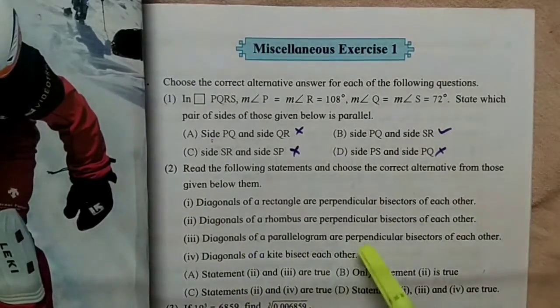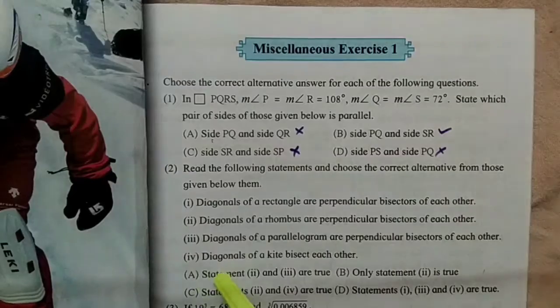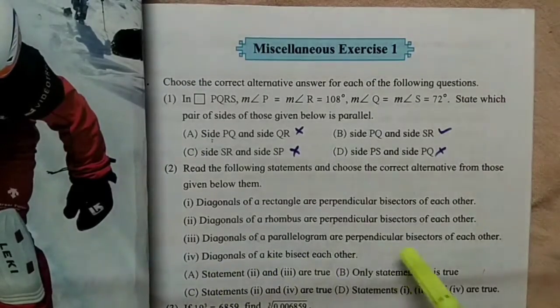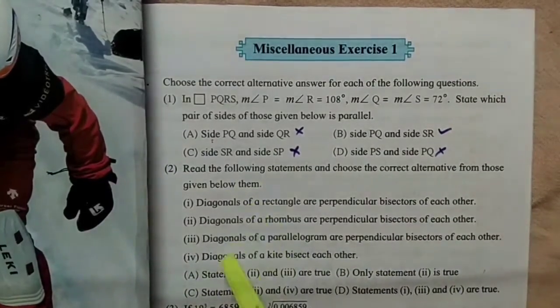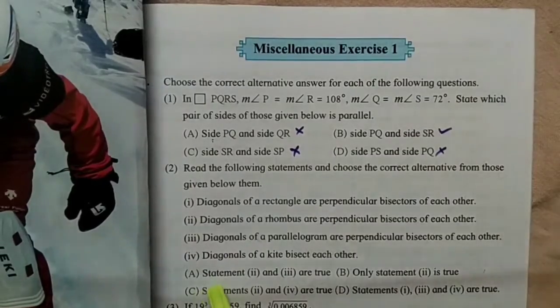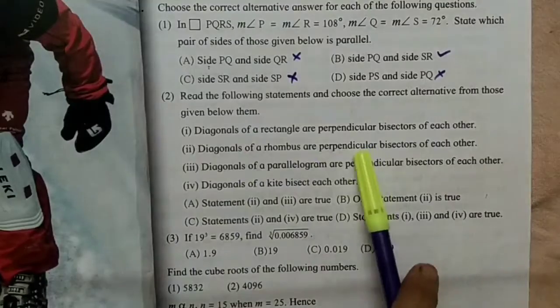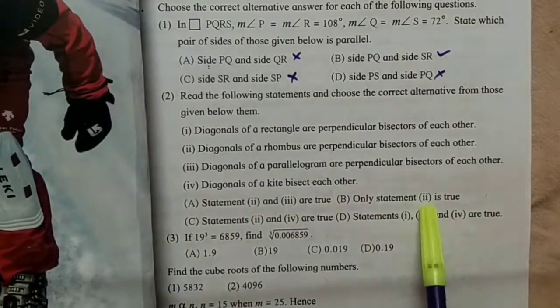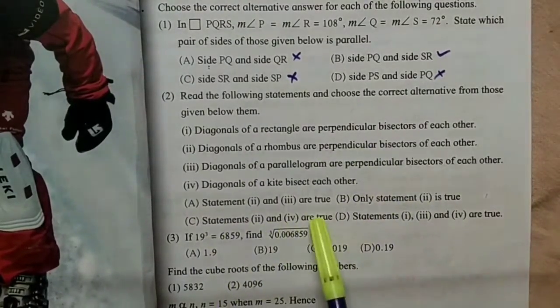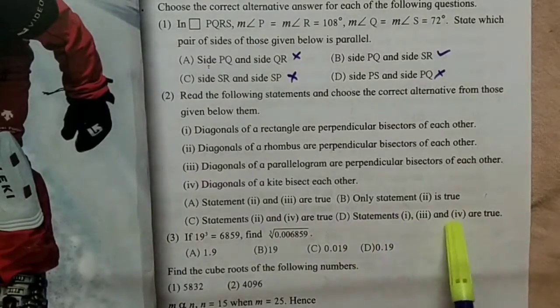Diagonals of a parallelogram are perpendicular bisectors of each other. Diagonals of a kite bisect each other. These are the four statements. Now the options: statements 2 and 3 are true. Only 2 is true. 2 and 4 are true. Statements 1, 3 and 4 are true.